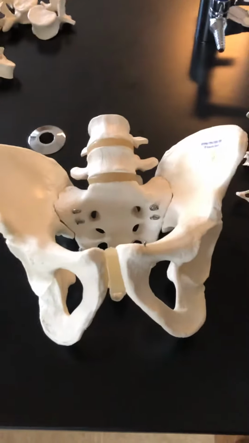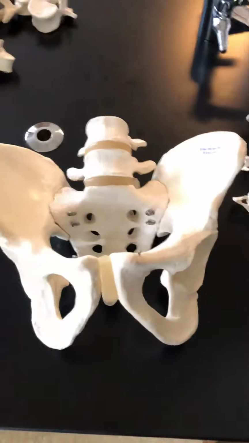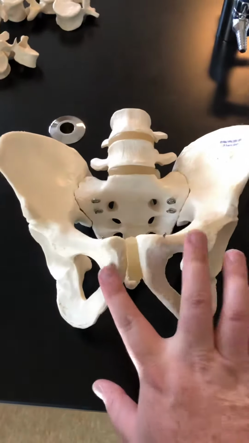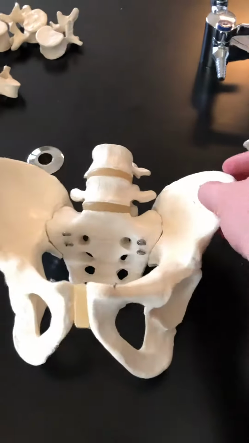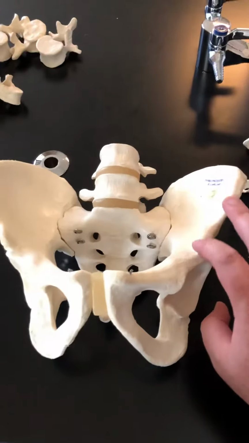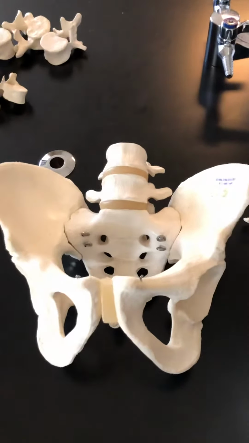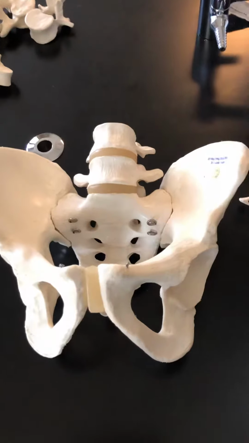All right, to really properly talk about the sacrum and the coccyx, we need to remember that it's in the context of the entire coxal bone. So we'll talk about the coxal bone here, basically what we think of as the hip bones or the pelvis, which are actually part of the appendicular skeleton, okay?